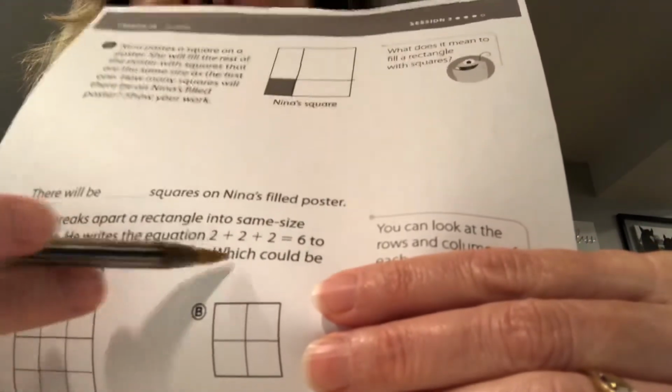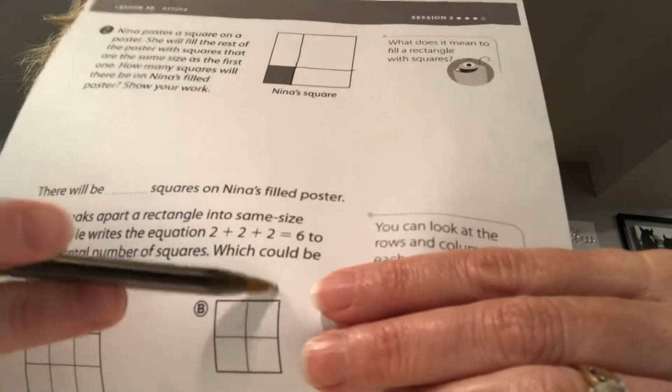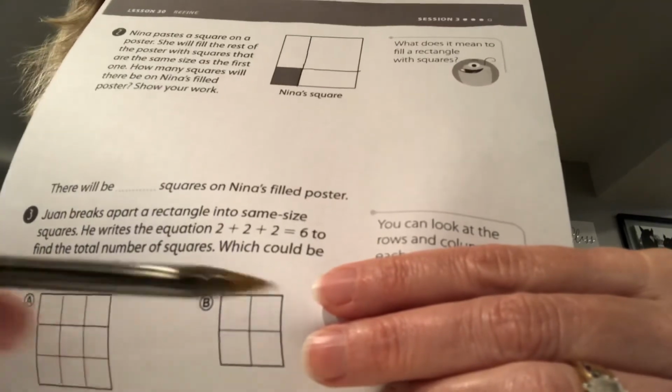So, I'm going to write, so in A, there's 3 rows and there's 3 columns. Does that work? 3 rows and 3 columns. Is there any way to get 2 plus 2 plus 2? Okay. Letter B, there's 2 rows and 2 columns. Oh, the number 2. 2 plus 2. Nope, because there's 3 2s. How about 2 plus 2? No, because there's 2 columns. So it can't be that.